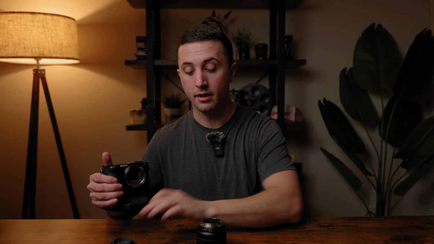What's cool about Sony though is that I can take this full frame lens and attach it to a crop sensor body and vice versa, and it's still going to function just like it's supposed to. The only thing that changes when I put this full frame lens on this is that it's not going to get that 50mm focal length.